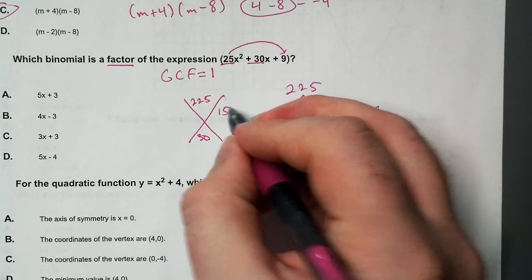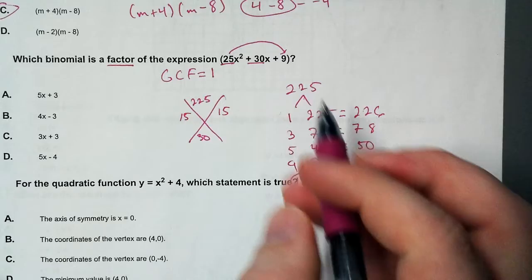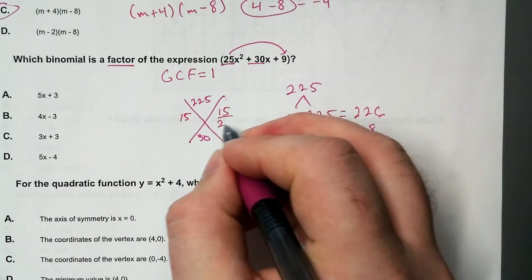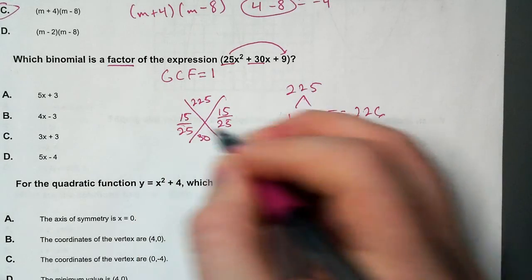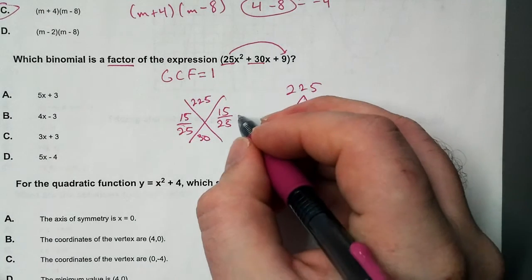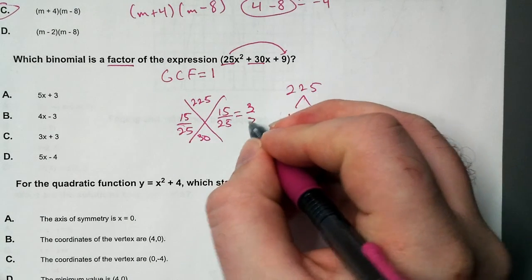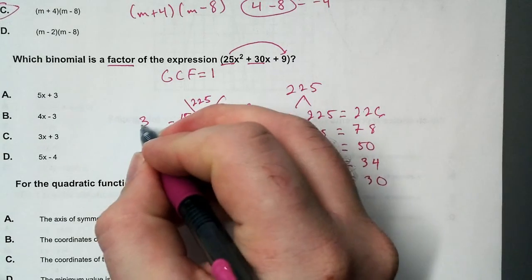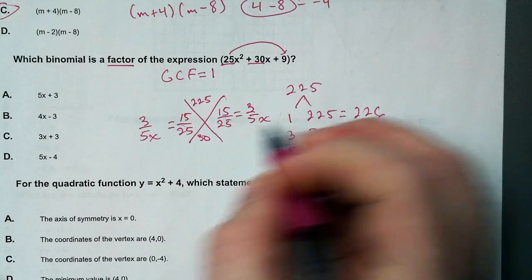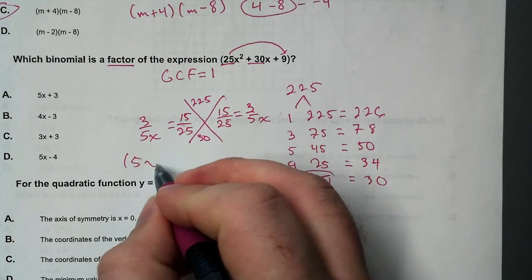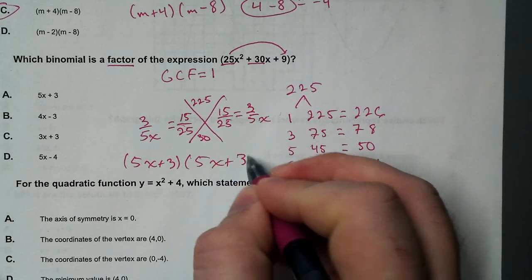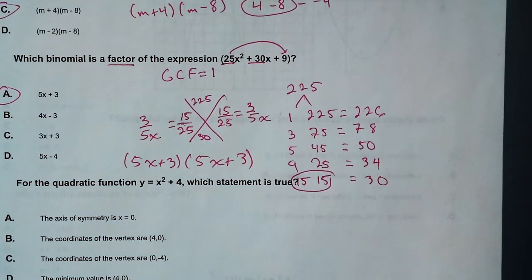15 and 15. Now we've got to put them both over a value, which this time is 25. Can we simplify this fraction? Yes, I can divide both of them by 5. So I get 3 over 5, 3 over 5. The bottom number gets our letter, and then we write the factors. The first factor is 5x plus 3. The next factor is also 5x plus 3. That's answer A.